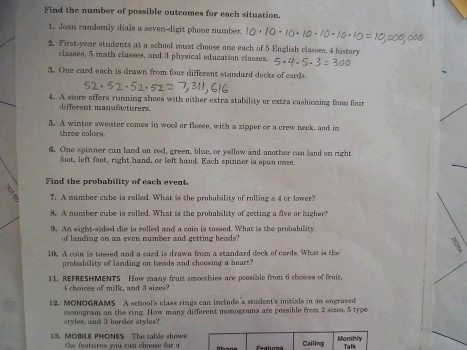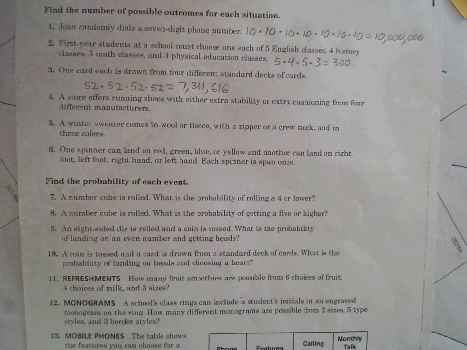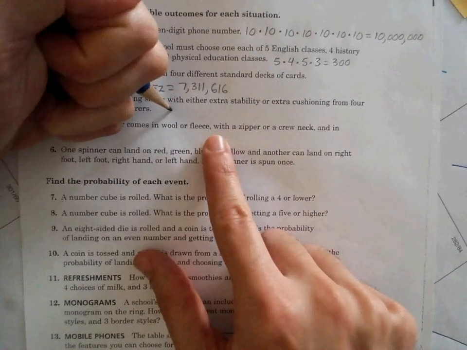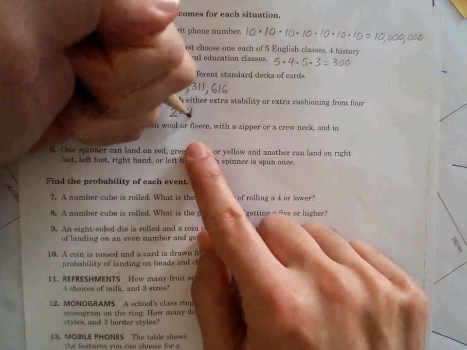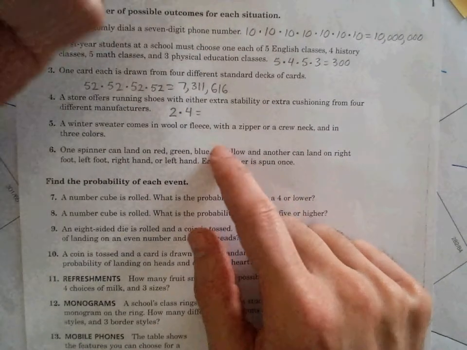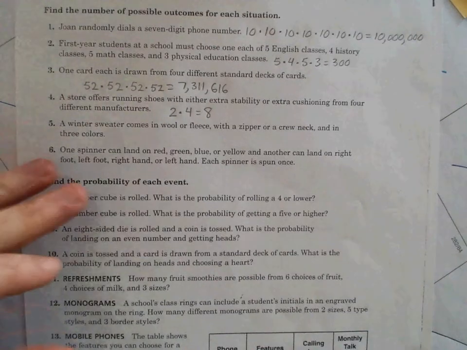So in terms of the extra pieces you can get, the stability and the cushioning, you've got 2 possible choices there. And then 4 different manufacturers, like we talked about, the brands. So that determines your amount of outcomes here. Multiply that to get 8 for your answer.